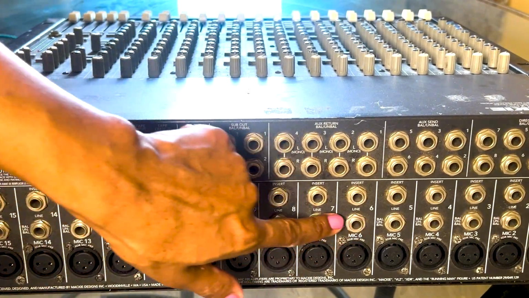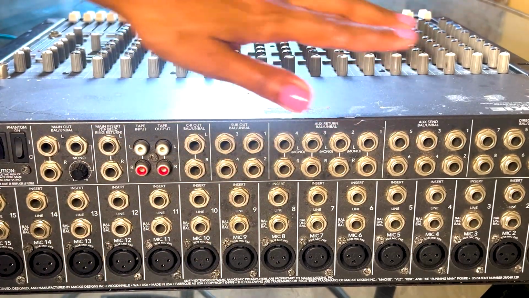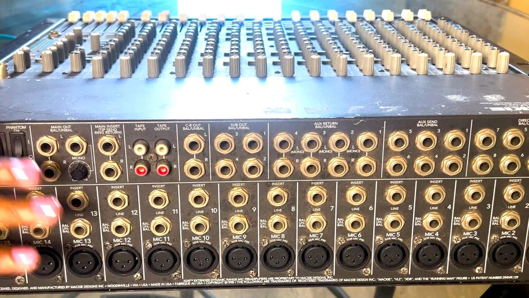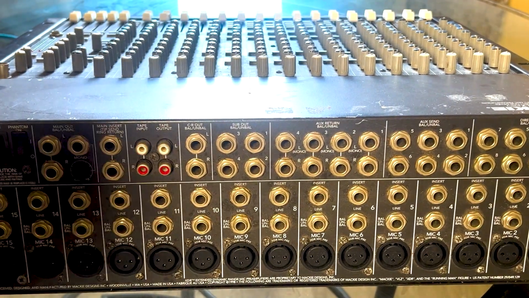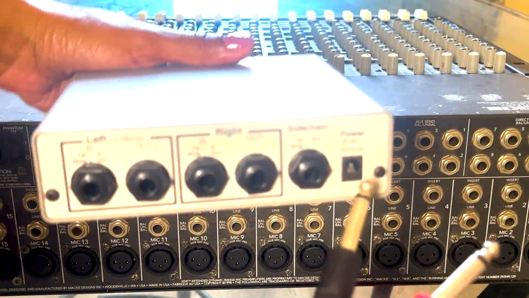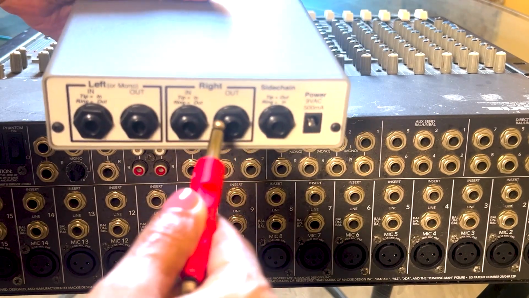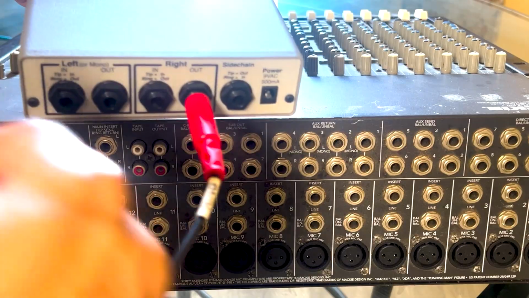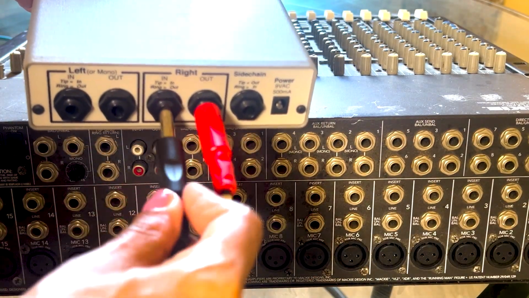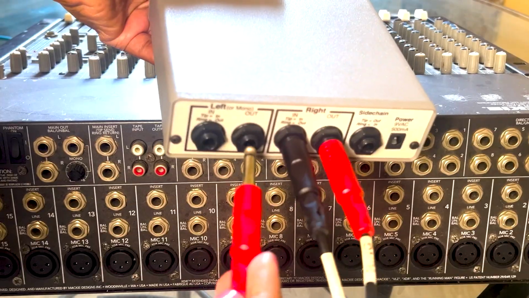So you have your lines, you have your inserts, your auxiliary sends and returns, inputs, outputs. So we have a lot to cover. So really simple. Simply put, with a TRS, I always do red out, black in, or red right, black left. That's just my preference.